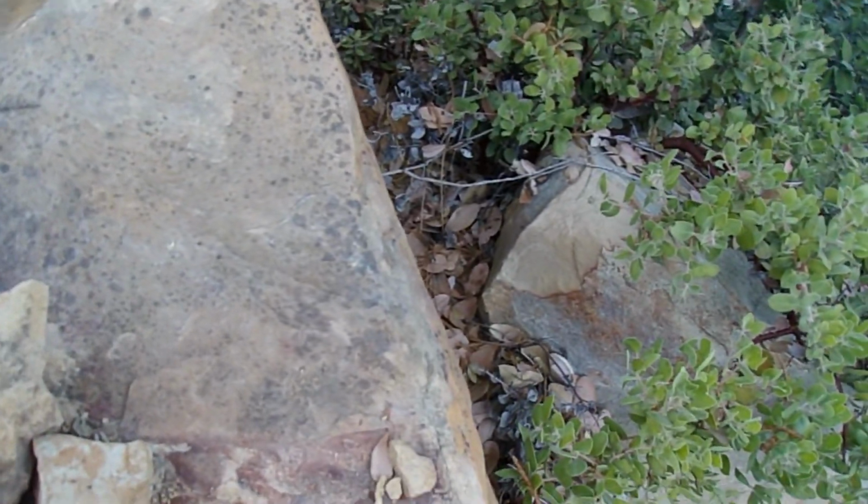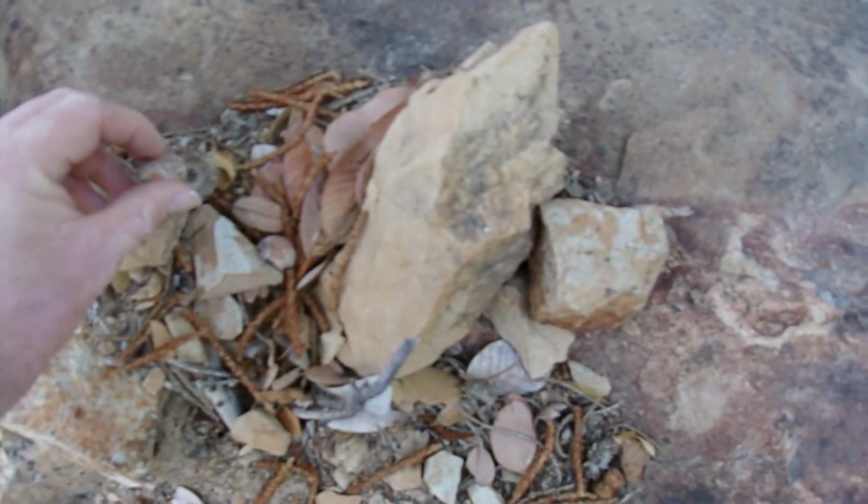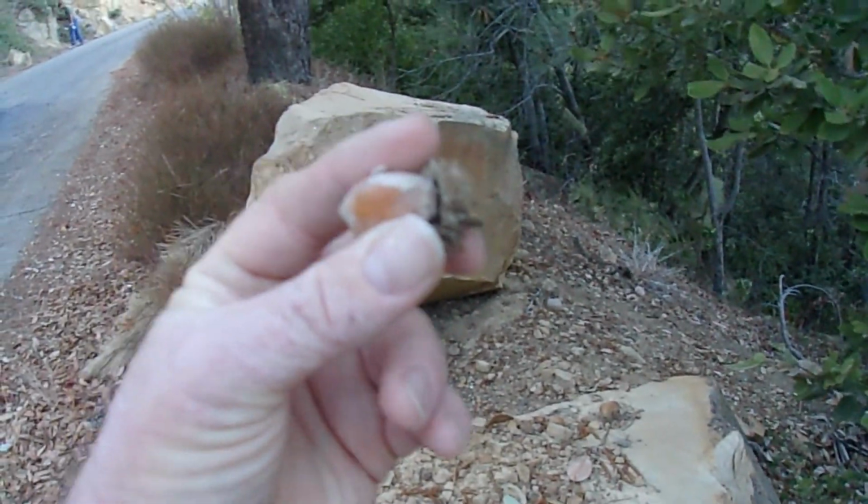Let's see if I can formulate what it looks like. It's kind of flattened on the bottom where it's in the flat cup. So this is what it would look like if you saw a ripe one on the tree. Kind of like that.